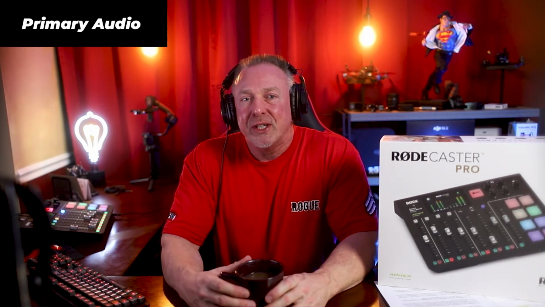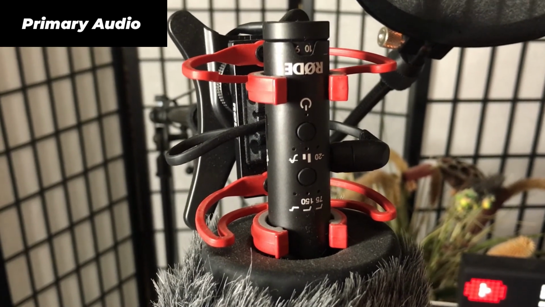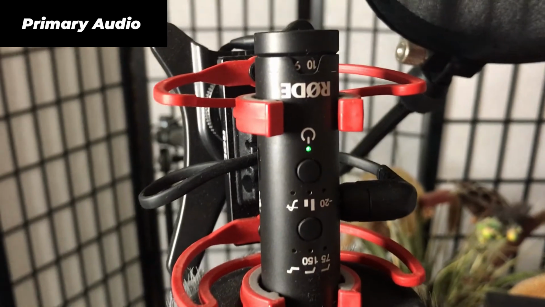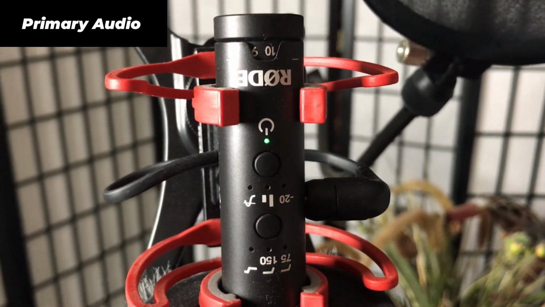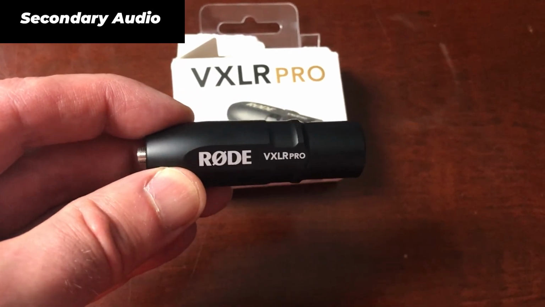Hope there's no confusion. Now, one of the best features of the RODE VideoMIC NTG is it automatically turns on and off when you power up your camera, and I want the mic to keep doing that even though it's now cabled directly into the RODECaster Pro. So what you're going to need is this.